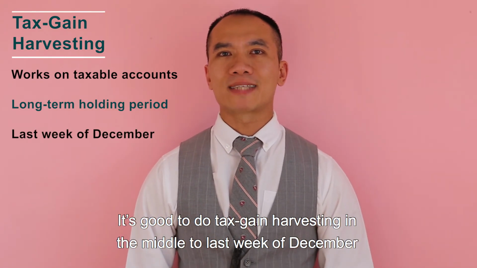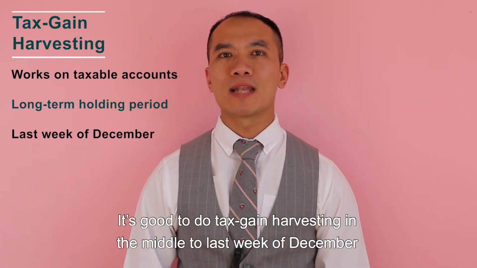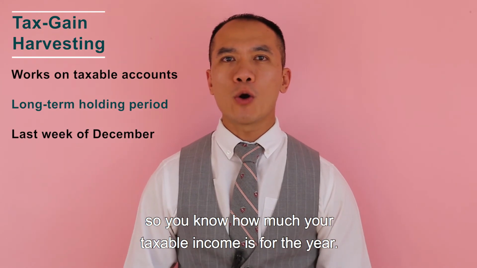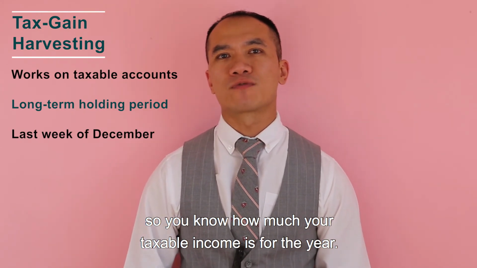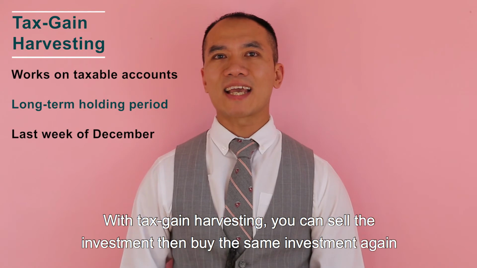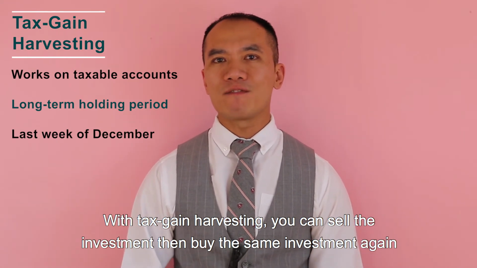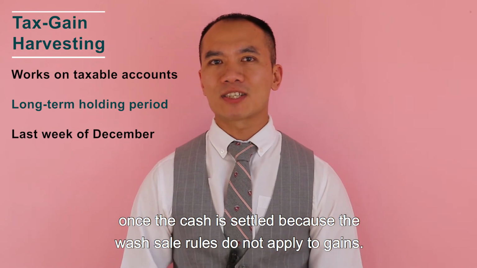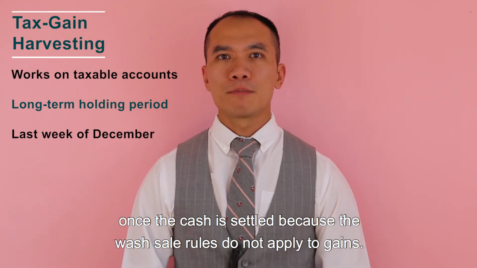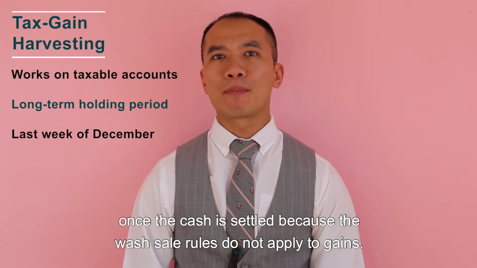It is good to do tax gain harvesting in the middle to last week of December so you know how much your taxable income is for the year. With tax gain harvesting, you can sell the investment then buy the same investment again once the cash is settled, because the wash sale rules do not apply to gains.